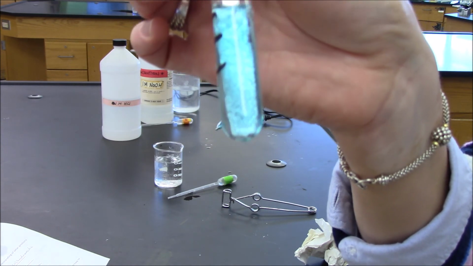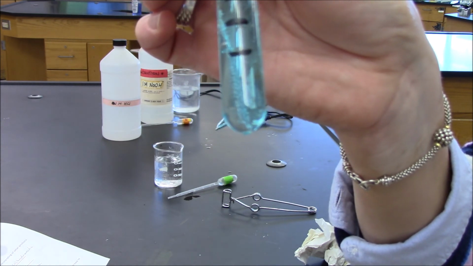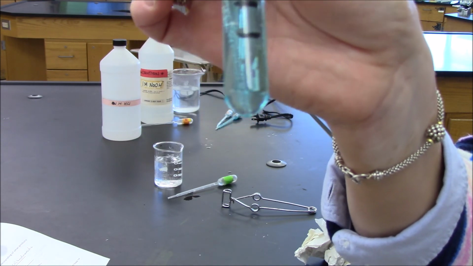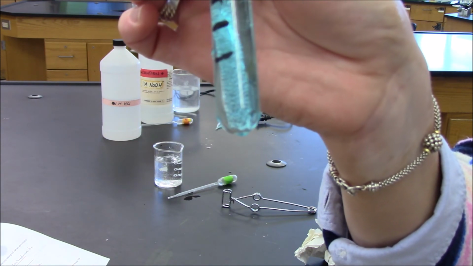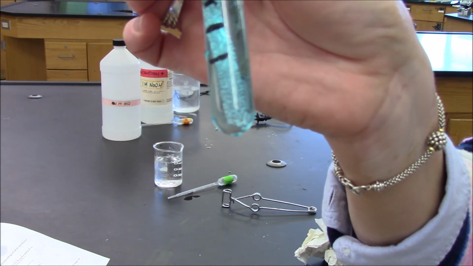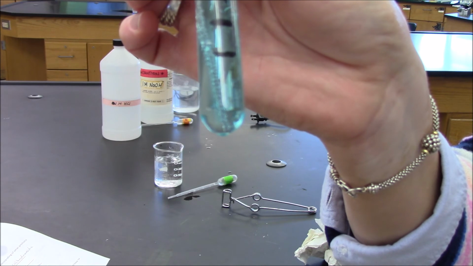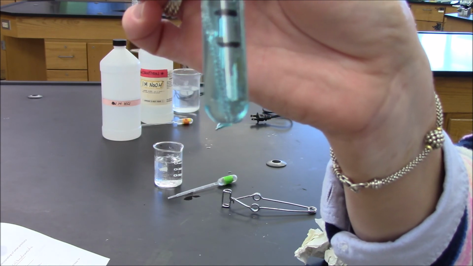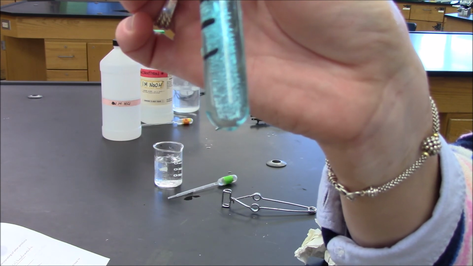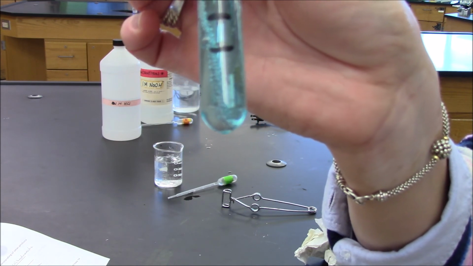And again, those bubbles are a sign of the one reaction, the reaction between aluminum and hydrochloric acid. But remember, there is a second reaction. And the second reaction is the reaction of aluminum with copper ions.